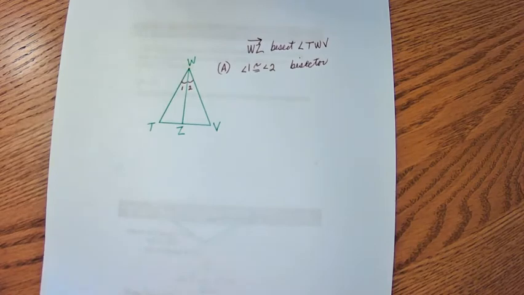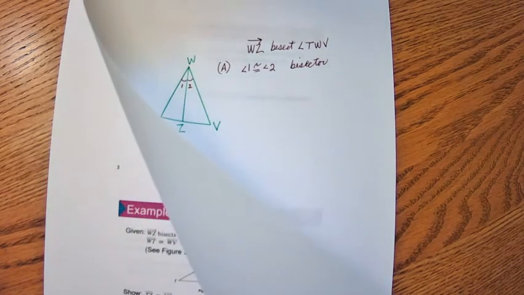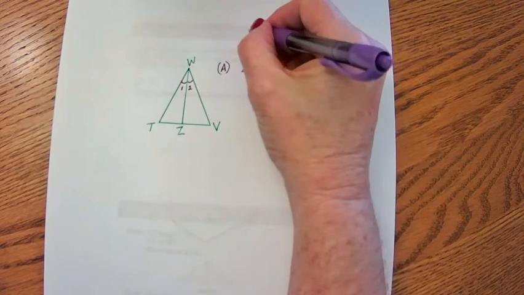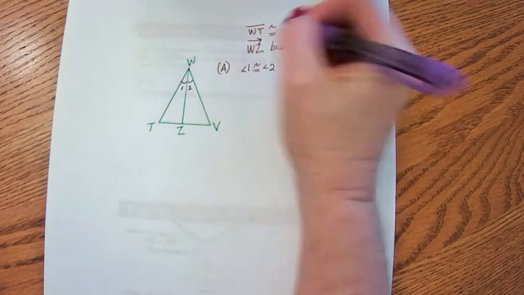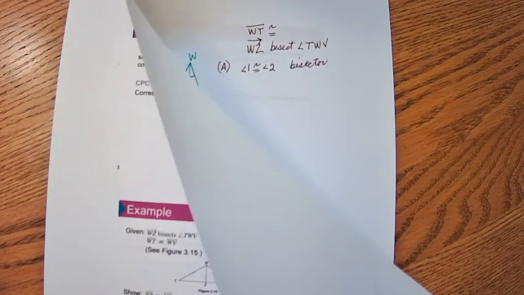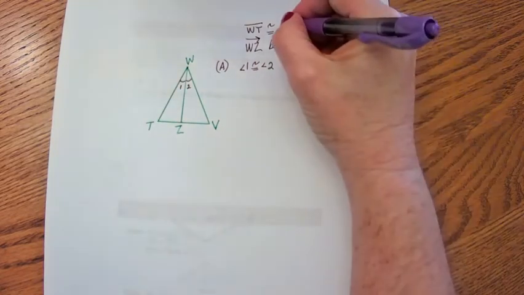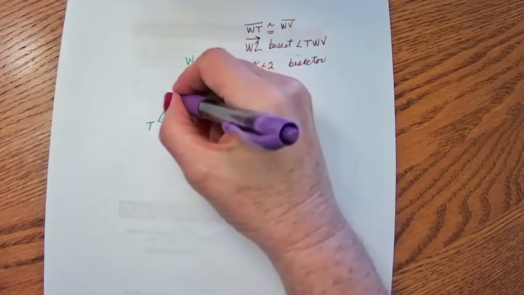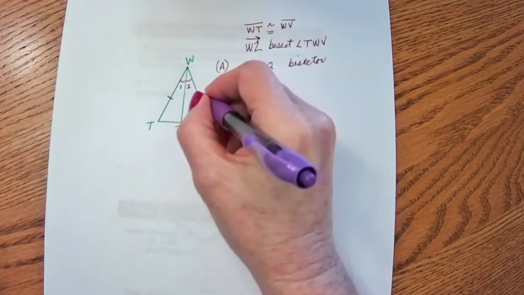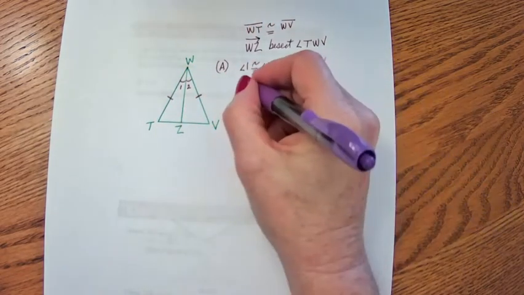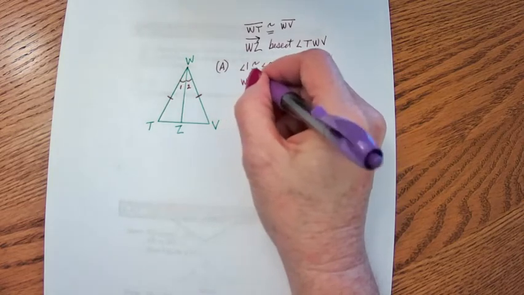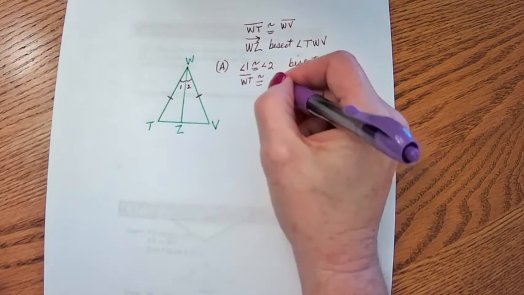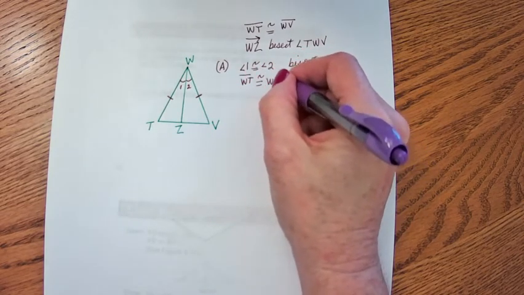We were also told that segment WT is congruent with segment WV.